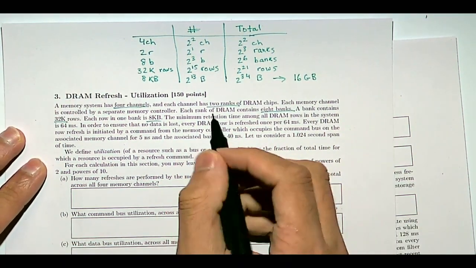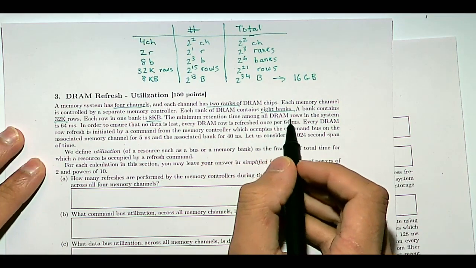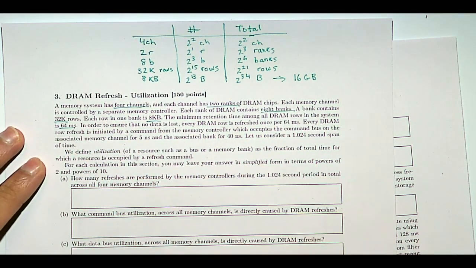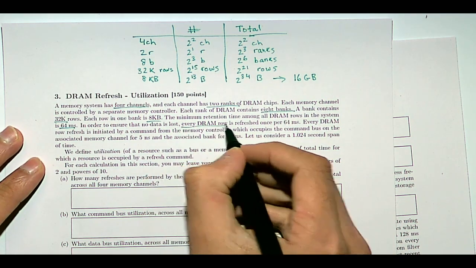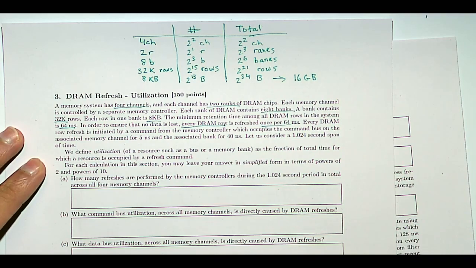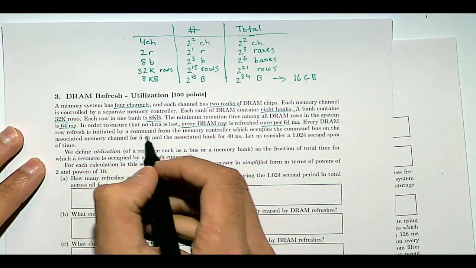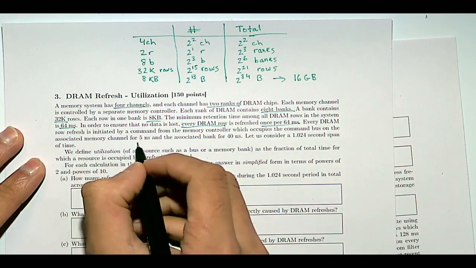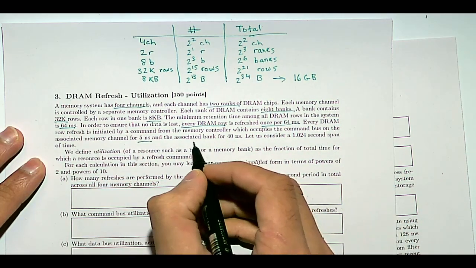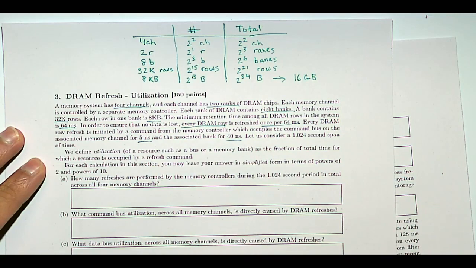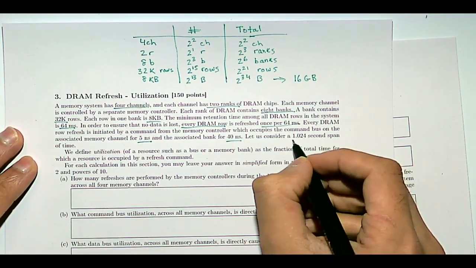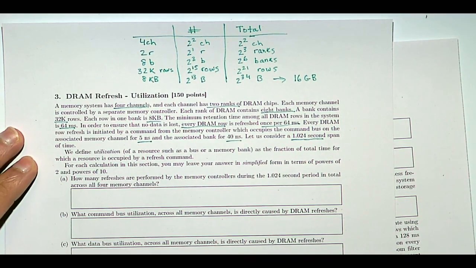Right, so now the question tells us that the minimum retention time among all the rows is 64 milliseconds. And so to ensure that no data is lost, every row is refreshed once per 64 milliseconds, right? And this is done by initiating a command from the memory controller, which occupies the command bus for 5 nanoseconds, and an associated bank for 40 nanoseconds, right? So for each refresh operation. And so we're going to consider a 1.024 second span of time.